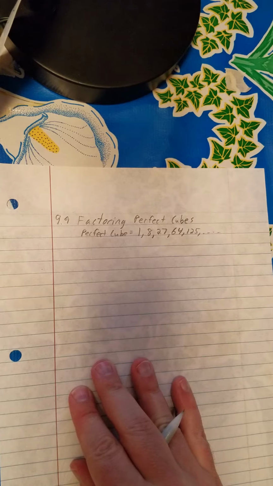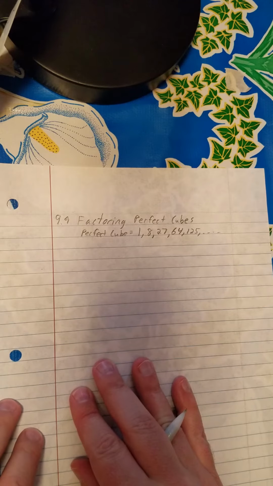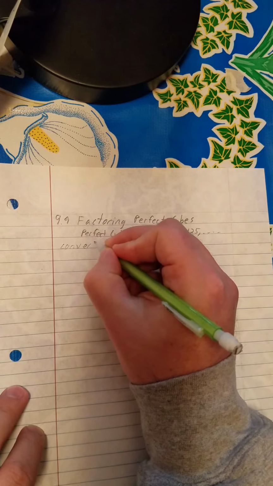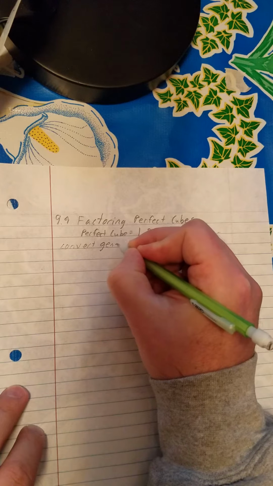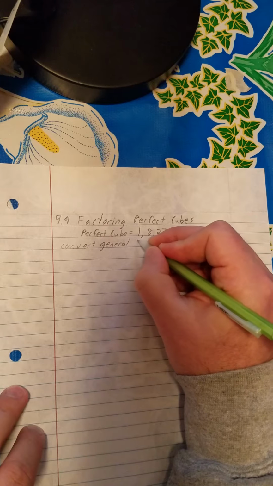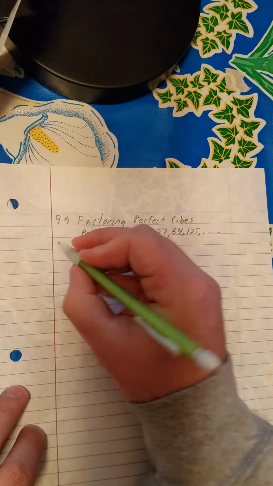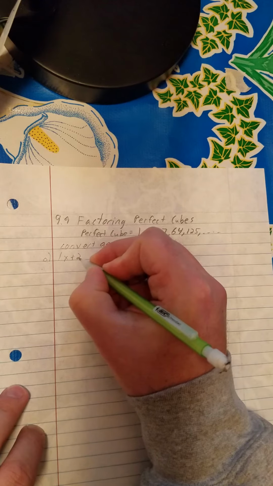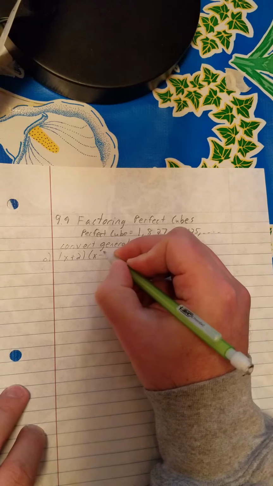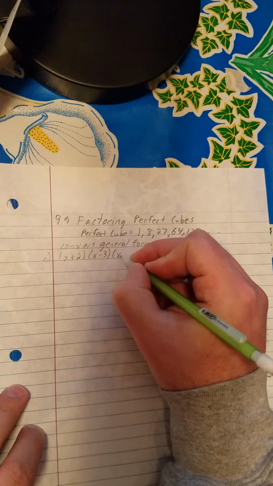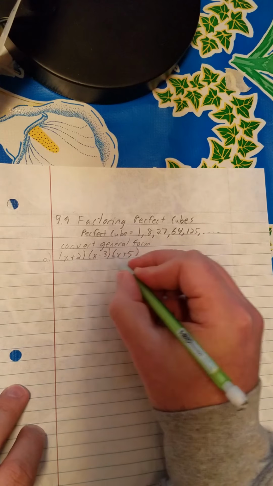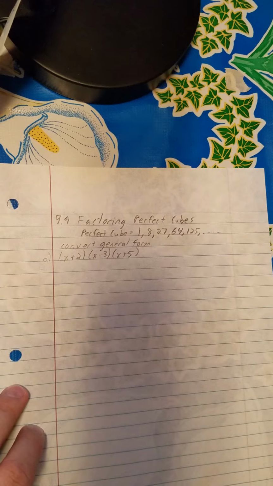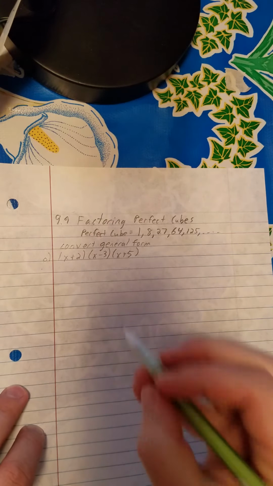All right, so let's work on factoring here. First thing we're going to do is convert to general form. Again, general form is the same thing as standard form, which basically means in this section to FOIL and combine like terms. Now the difference is we FOILed 2 binomials, but we have never FOILed 3 binomials. So basically it's 2 problems put together.